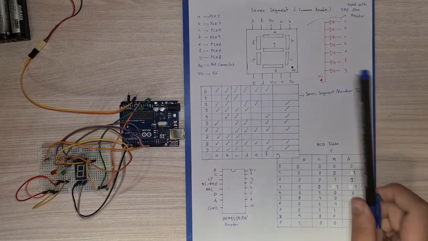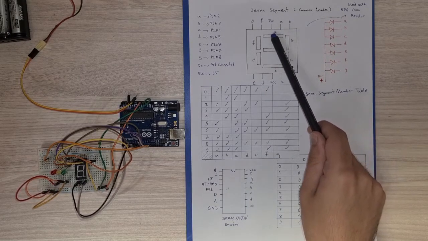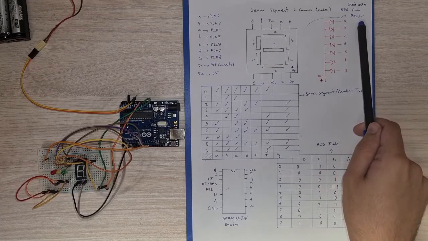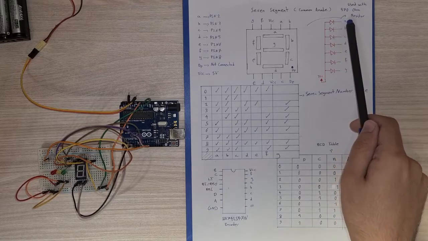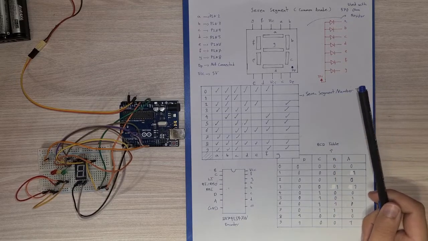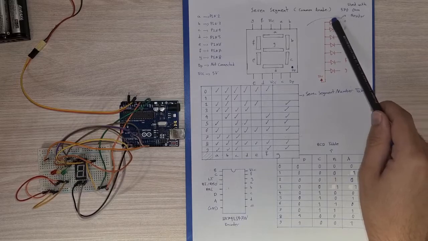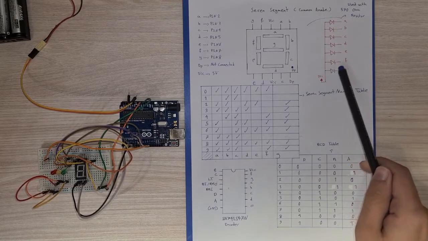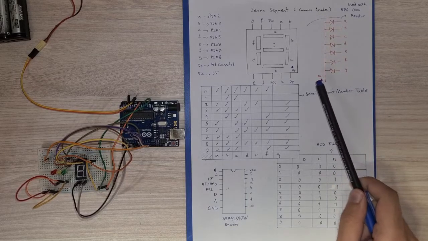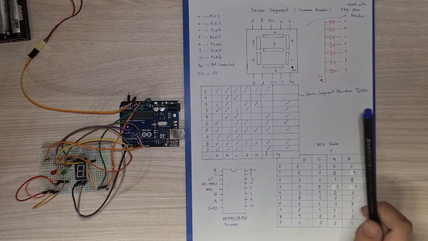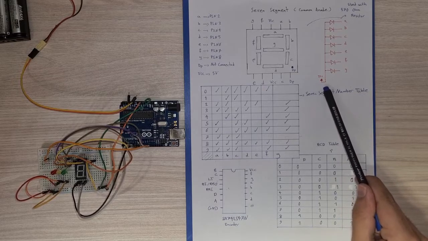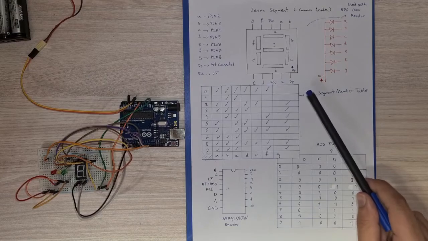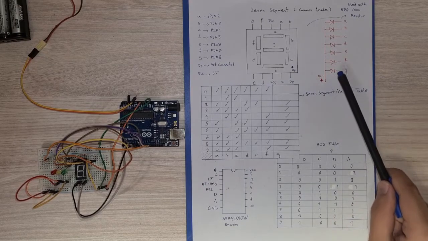You can connect each of these pins to Arduino with one 570 ohm resistor, or you can simply, as all the LEDs are common anode, the anodes are common, so if we just connect one resistor to the anode of all LEDs, it's like we connected one resistor to each of them.